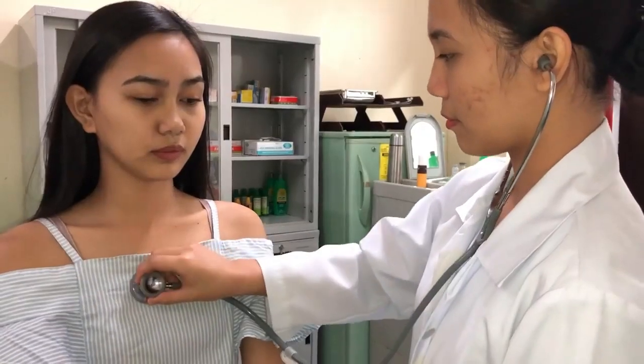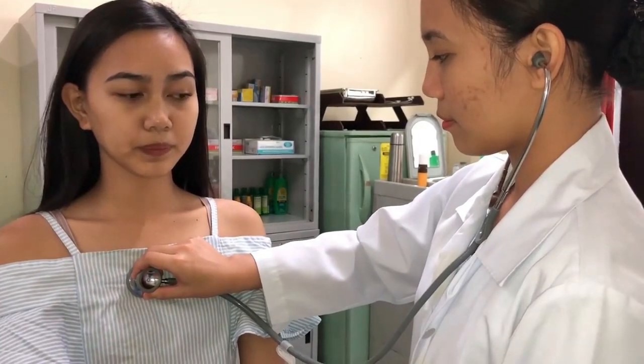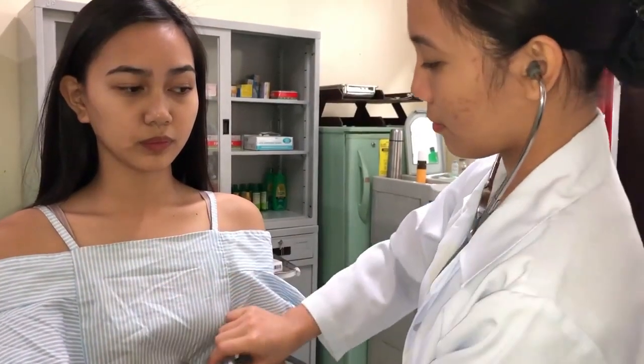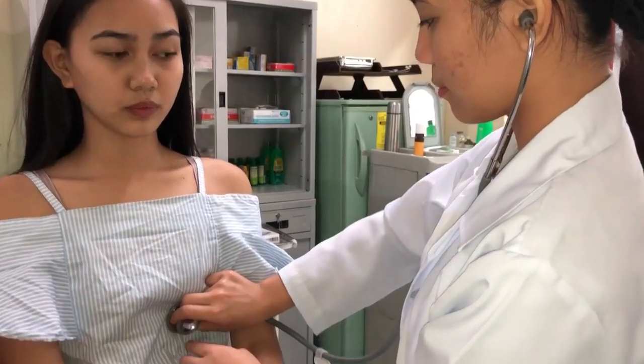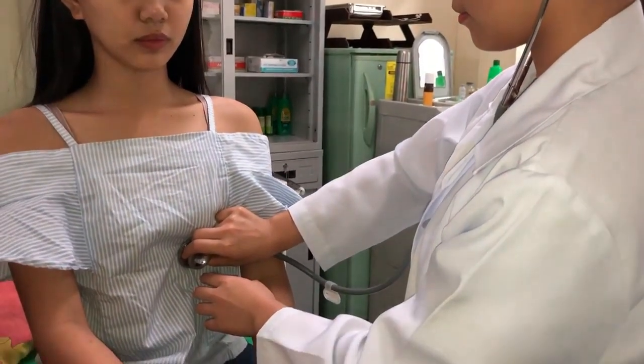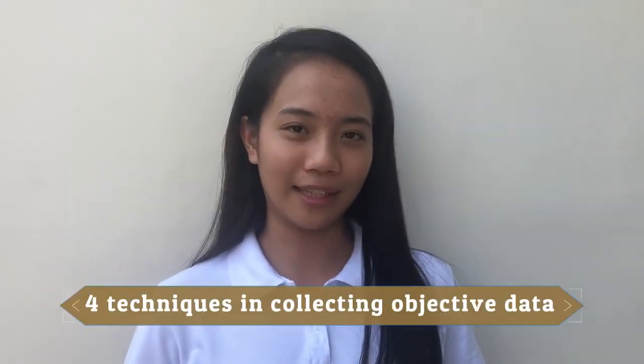The sounds detected using auscultation are classified according to the intensity, pitch, duration, and quality of the sound. So for abdomen, we are going to use the four techniques in collecting objective data.